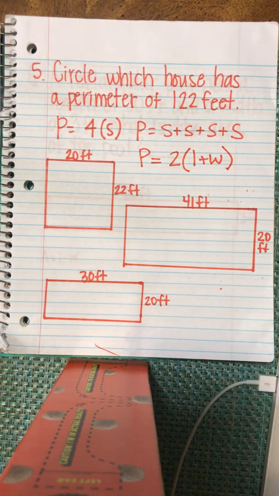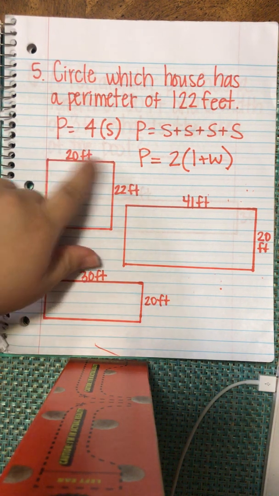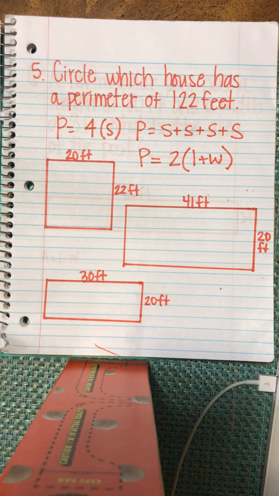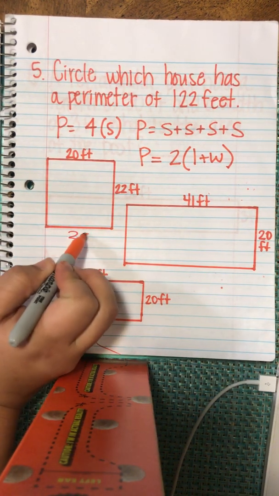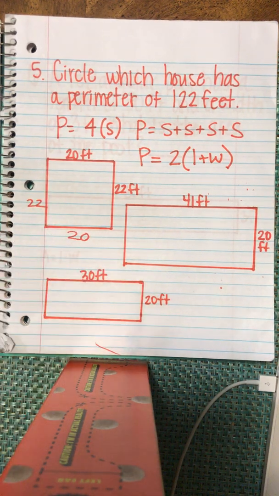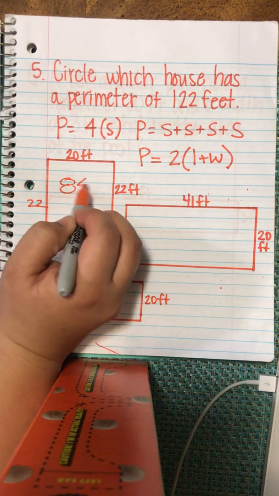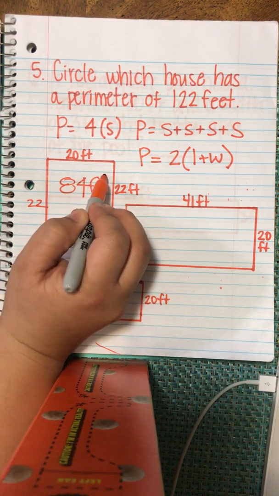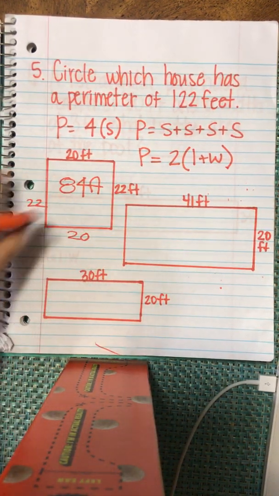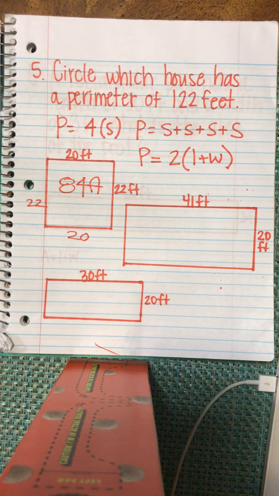So those are your 2 options right there. I'm going to go with adding up the sides. So here we know that this is 20, this is 22. So we're going to go 20 plus 22 plus 20 plus 22. We're going to get 84 feet.